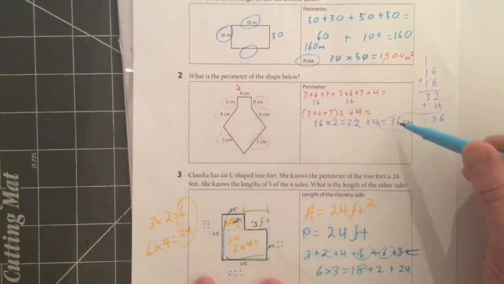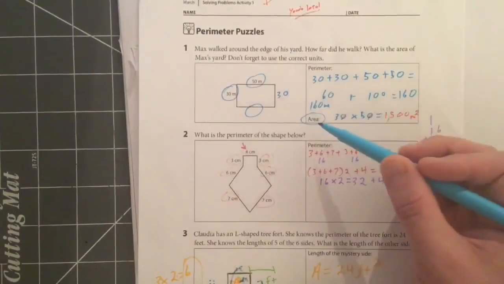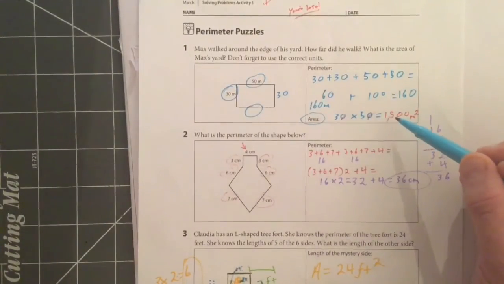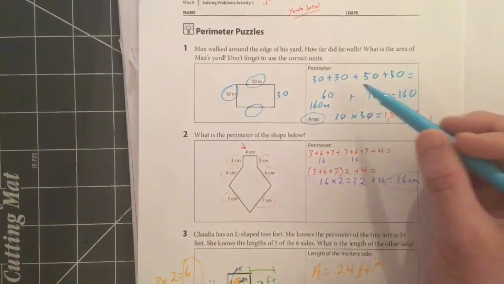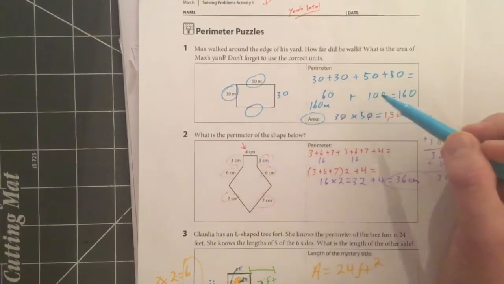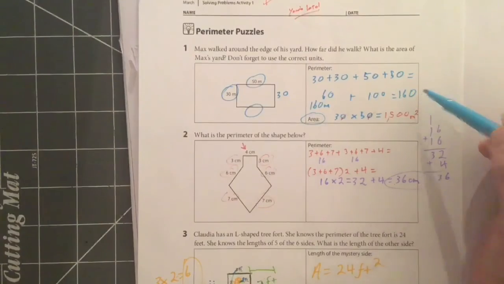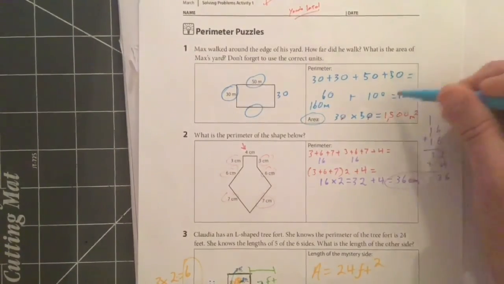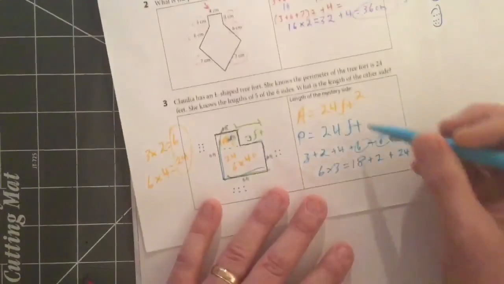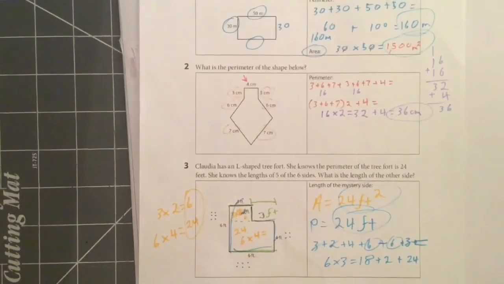This one, you had the total perimeter of 36 centimeters. You had the area and perimeter of this one. The area was 1,500 meters squared, and the perimeter was 160 meters. Always circle your answers so they're easy to find, and you have completed this assignment.